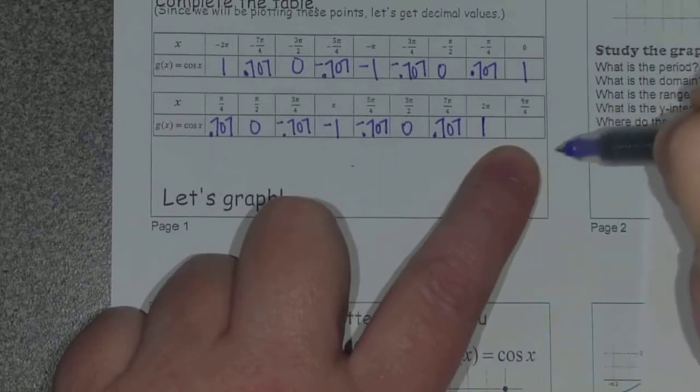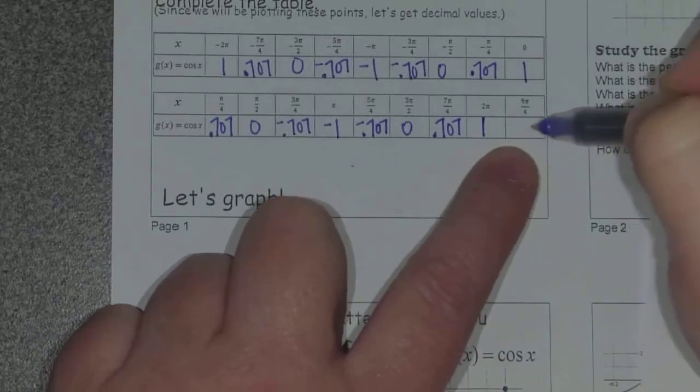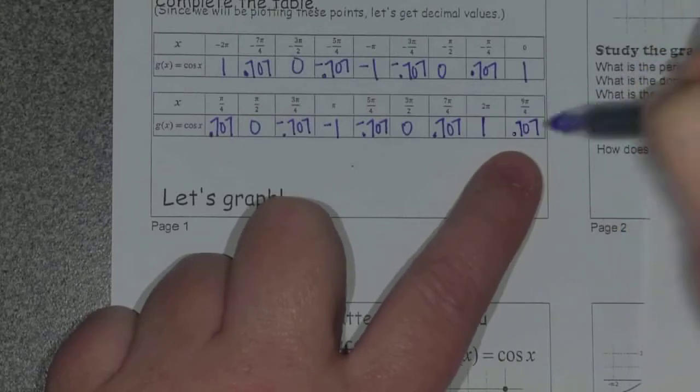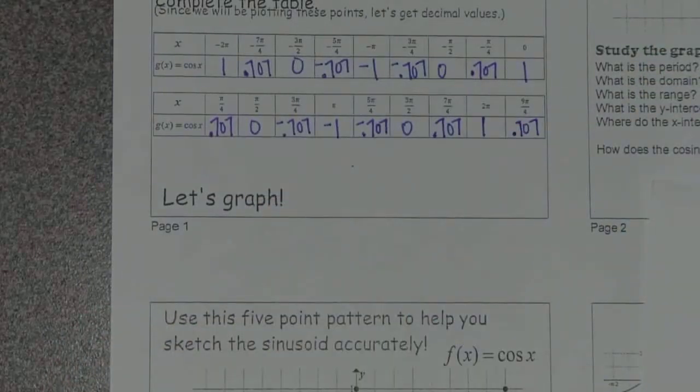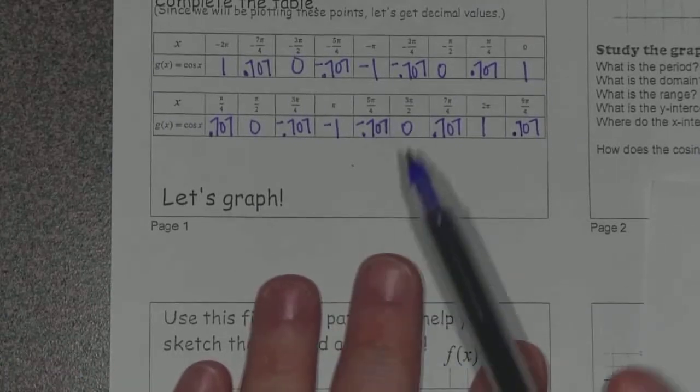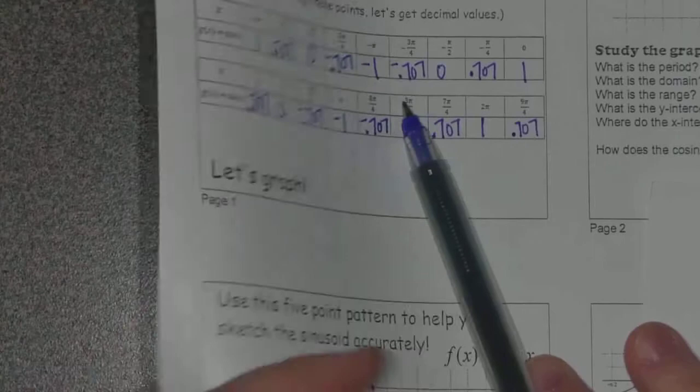1. Then we're coming back down to 0.707 again. Okay, we can take these values now. That took a long time to fill out that chart, but I'm glad you saw the pattern. We're going to take those values and we're going to graph them over here.